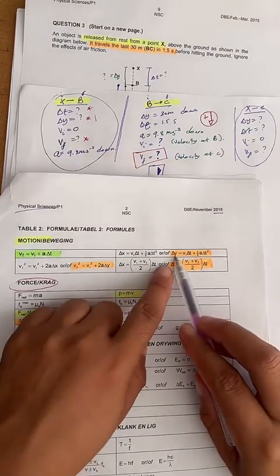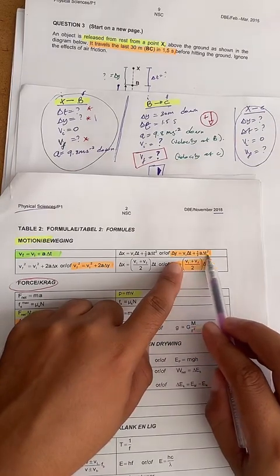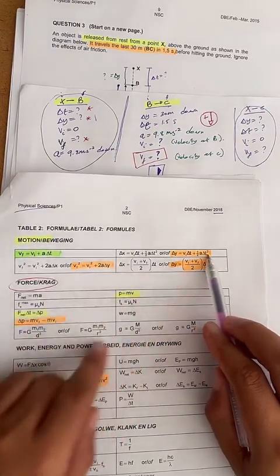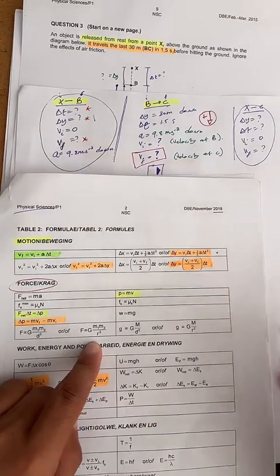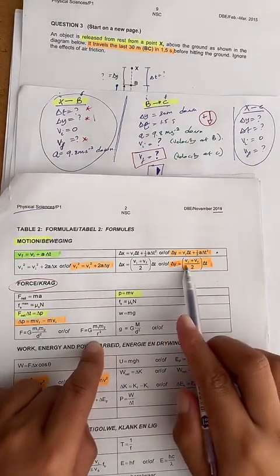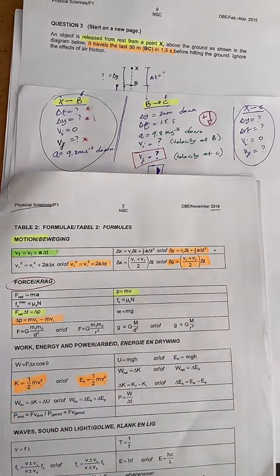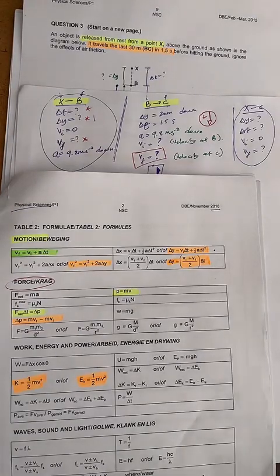I'm checking formula number 3, displacement, initial velocity. I don't have the initial velocity. Final velocity is not here. So I can choose this formula because it does not contain both initial and final. This one, the last one, contains initial and final, and I don't have both of them. So my math will be very complex. I will have to solve simultaneous equations, take two formulas, and you're working for 4 marks. If it's 4 marks, there's one formula that will take you to the answer.